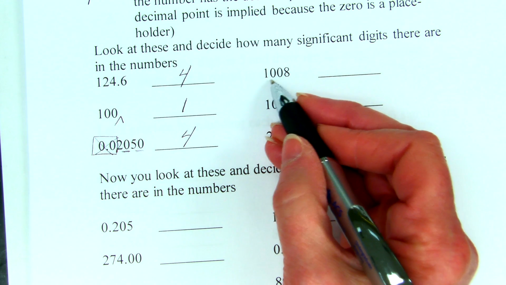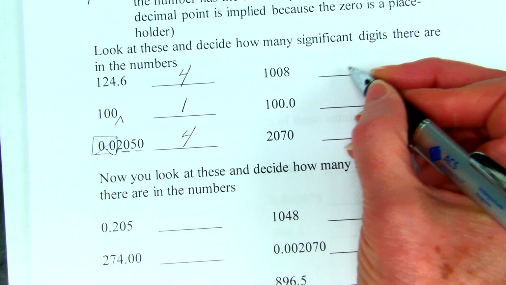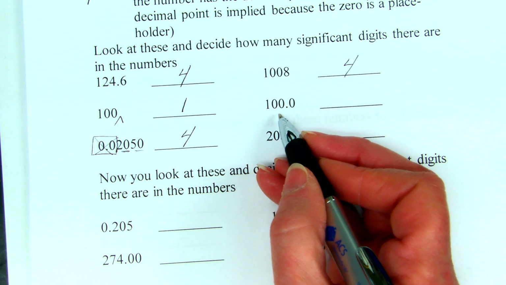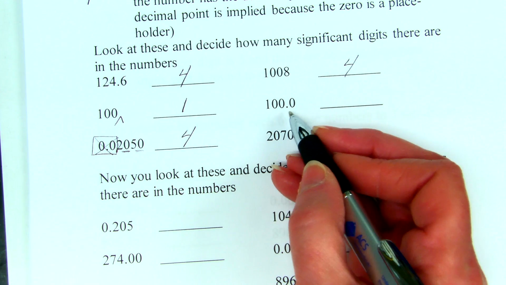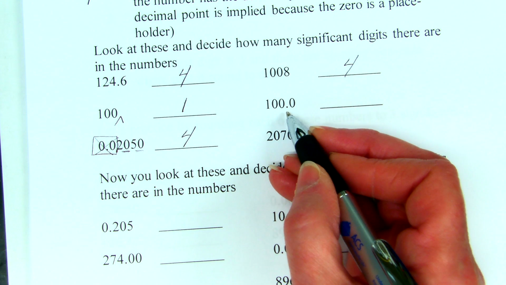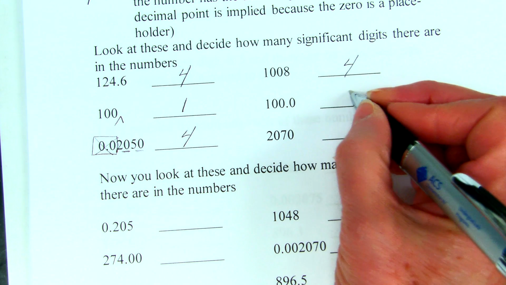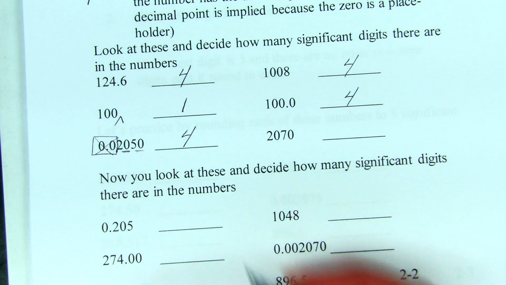Okay, here we have 2 zeros that are confined, so they are significant, so 4 sig figs. Here we have 100.0. This 100 is different than this one. There's a decimal point written in the number, so all 3 of these trailing zeros are significant, so we have 4 significant digits.